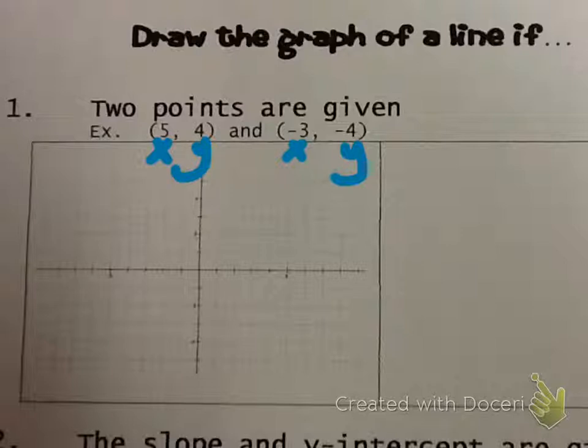Okay, so if x is 5, we're going to count 5 boxes away from the origin, from the middle, 1, 2, 3, 4, 5. But before we put our dot, we also have to move 4 points up. 1, 2, 3, 4. There's our first dot.